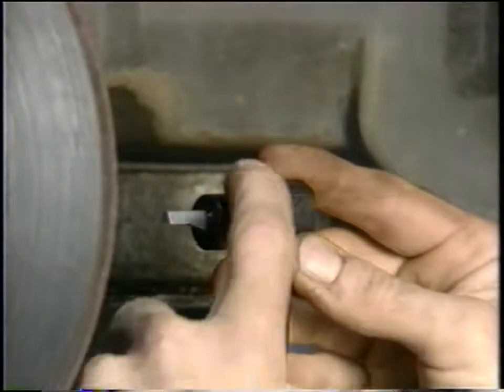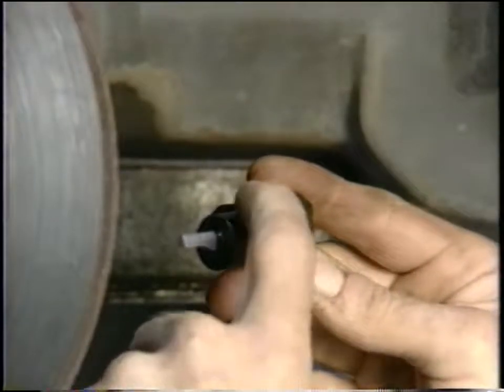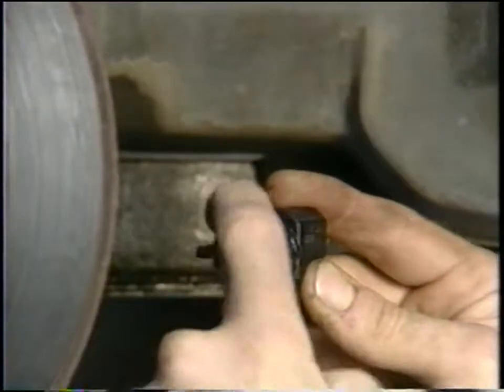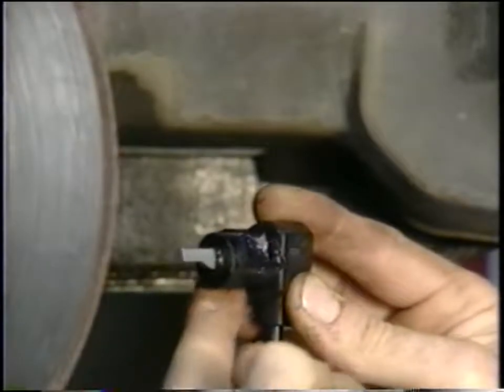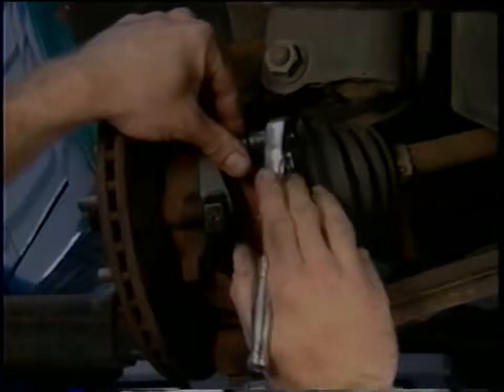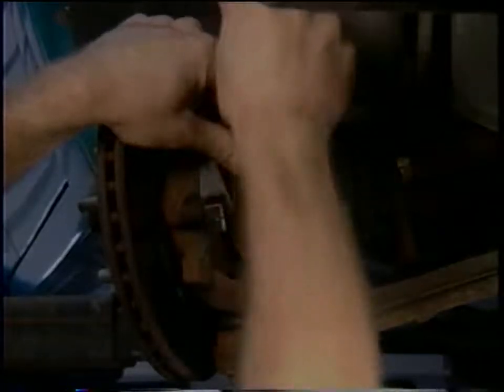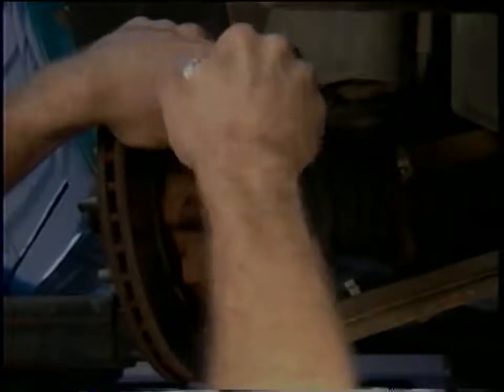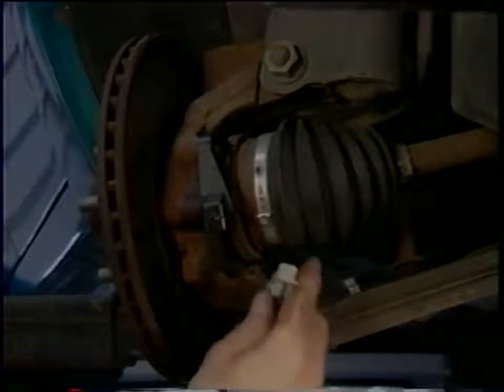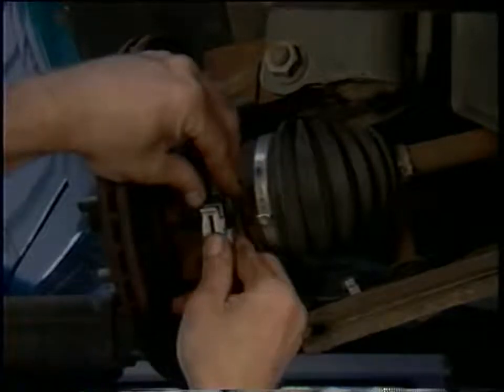Applying a thin coating of anti-seize compound or grease to the outside of the sensor will protect against corrosion and make the sensor easier to remove in the future. If a sensor is non-adjustable, simply install it and tighten its holding bracket or fasteners. On some applications, the sensor is an integral part of the wheel hub assembly and cannot be replaced separately. With adjustable wheel speed sensors, the air gap between the sensor tip and sensor ring must be set within certain tolerances, so the sensor will produce a reliable signal.